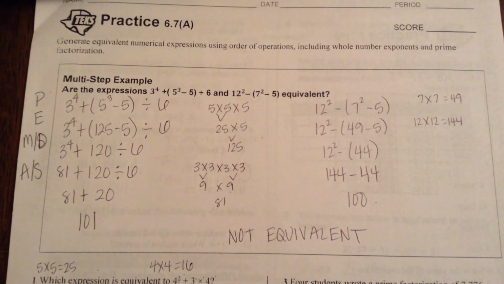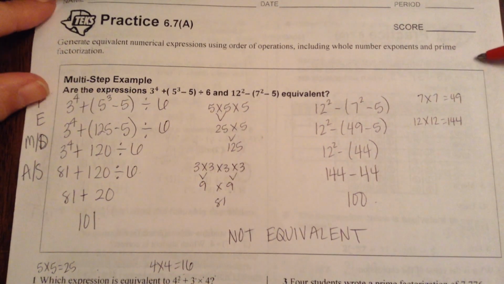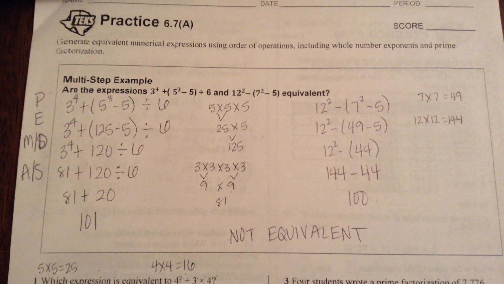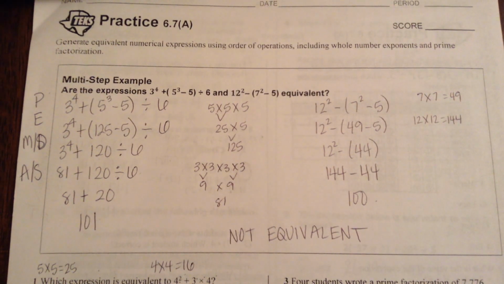Hey guys, so for Christmas break, I want you to review some of the stuff that we had learned this week. So I gave you this packet and I'm going to help you do 15 problems from here, and the rest of the problems you're going to do by yourself over Christmas, okay?